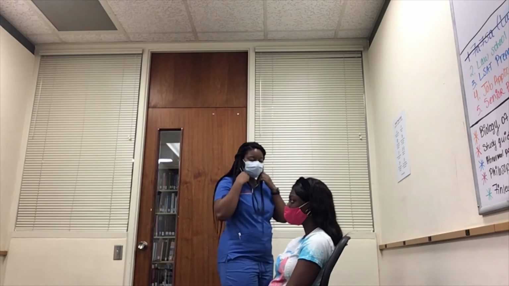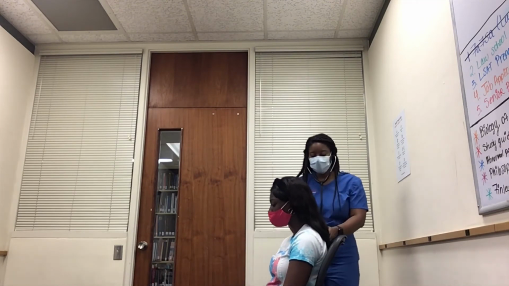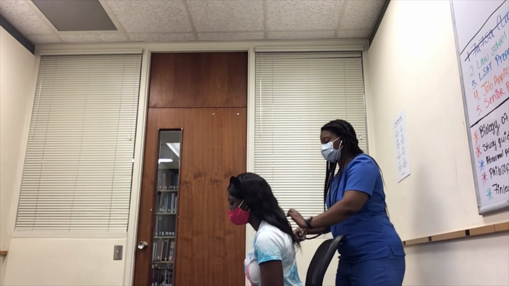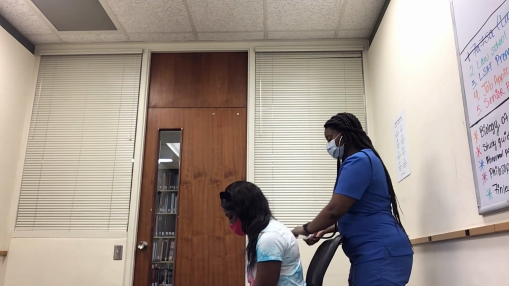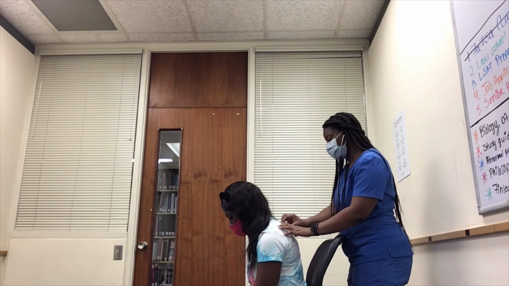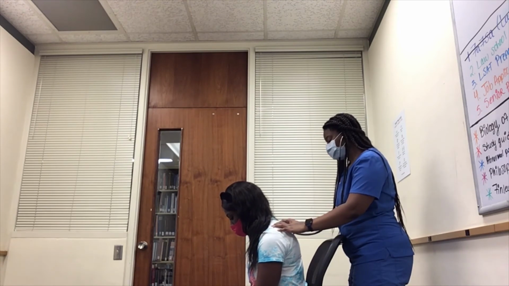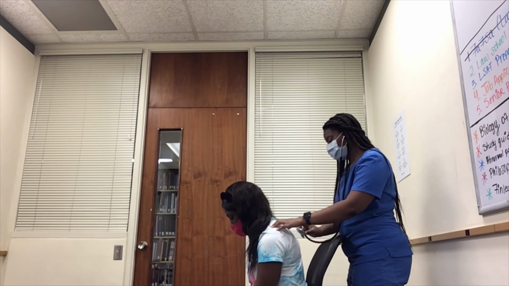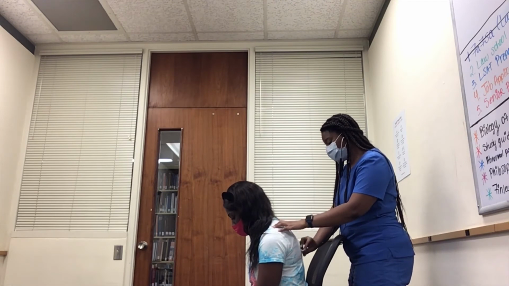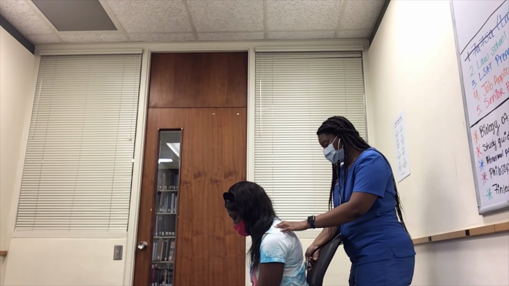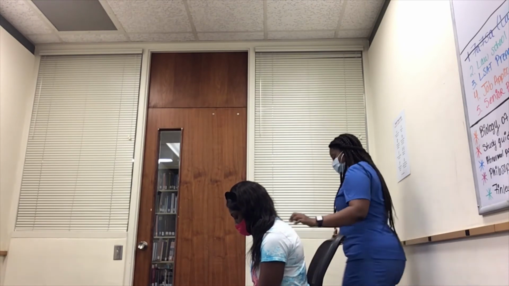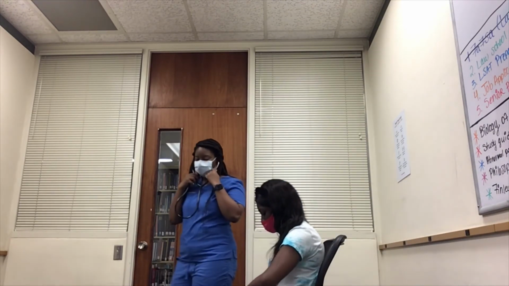All right, her lung sounds are normal, and the sounds are normal bilaterally. I'm gonna go ahead and just check her lung sounds on the back, on her posterior portion. Okay, so everything was fine.